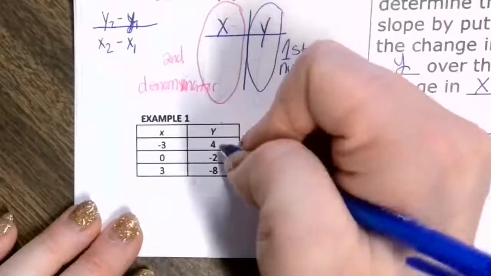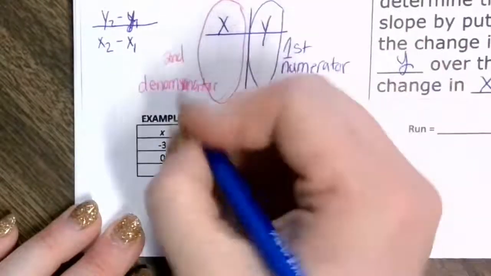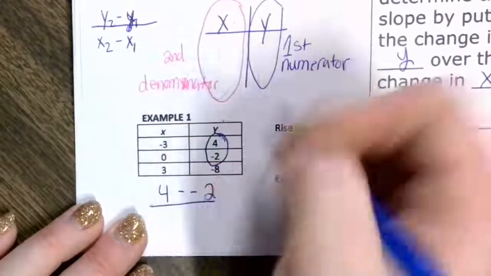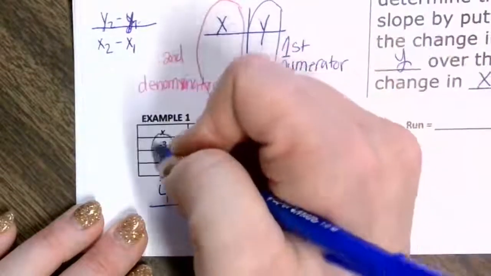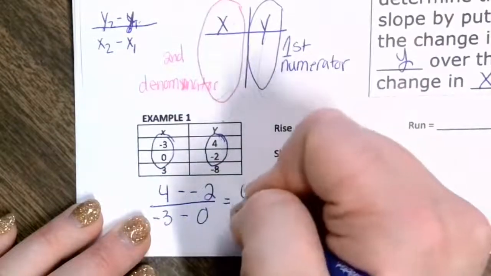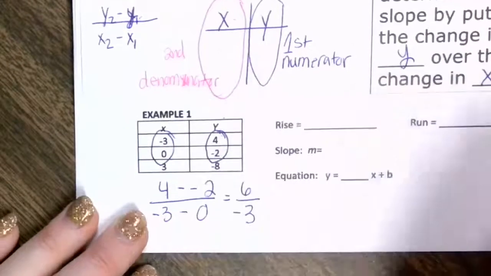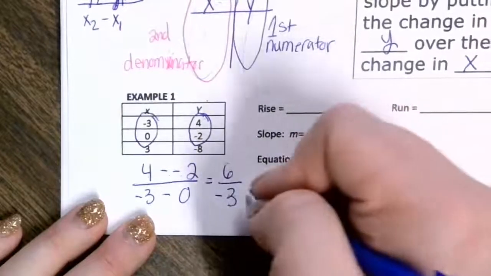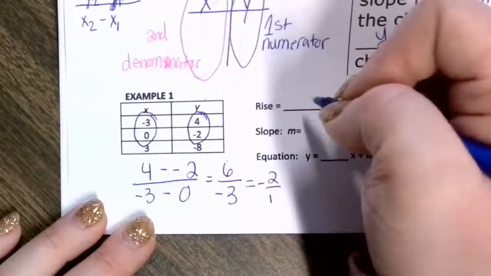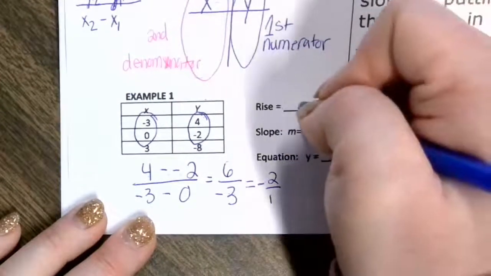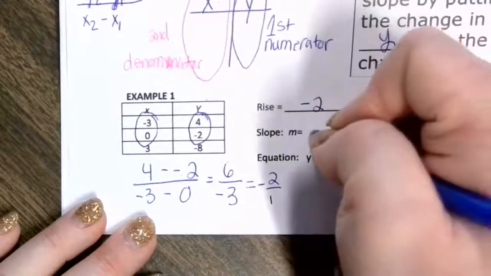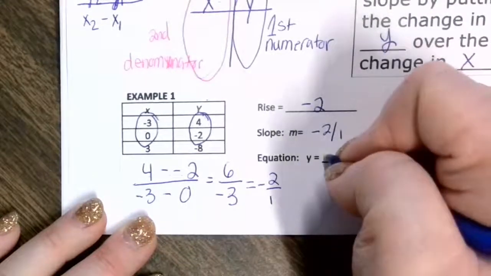Alright, so looking at this one, we're going to do 4 and -2. So that's going to look like 4 minus -2, because remember, you're changing y. And then on the bottom, you're going to have your change in x. So that's -3 minus 0. 4 minus -2 gives you 6. -3 minus 0 is -3. And I know that I can take a 3 out of the top and bottom, which reduces down to 2 over 1. So my rise here is -2. Our run is 1. Our slope is -2 over 1. So what that looks like is negative 2x.